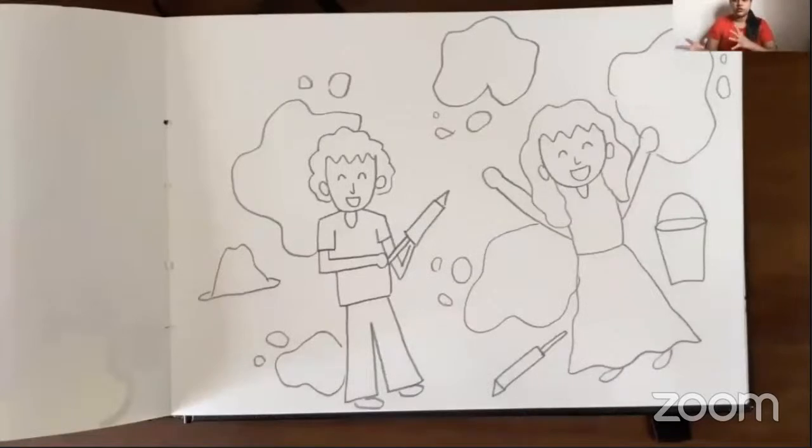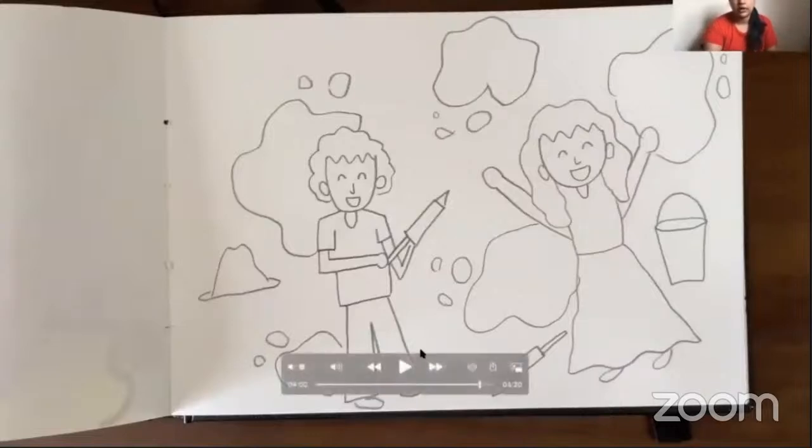So now let's move on to the next part of it. So for the next part, like I said, I'm going to show you how to do the outlining as well as the colors. Outlining is plain and simple. Like I said, I'm just taking a black sketch pen and outlining it.